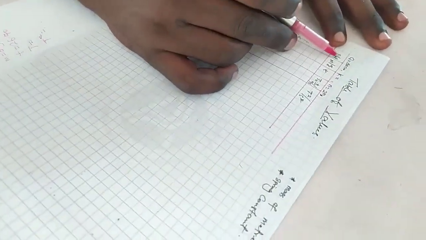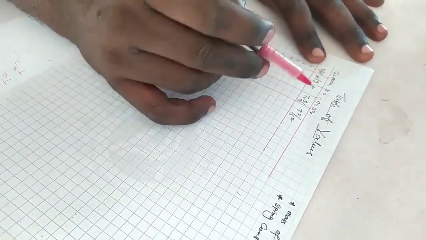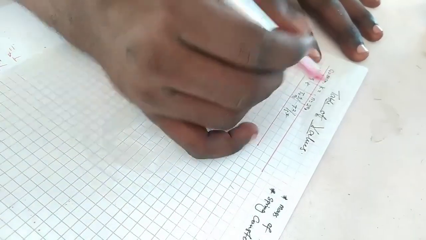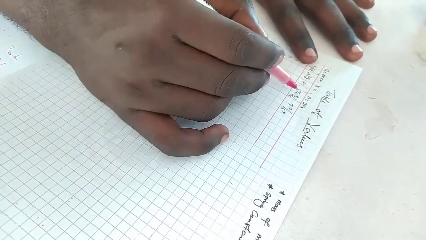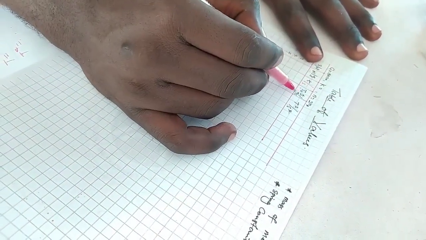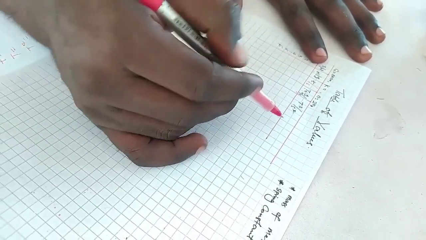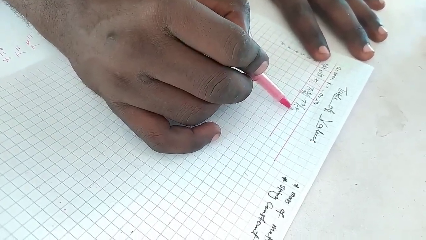So this is the serial number, the numbers of time you repeat the experiment. This is the mass in gram. This time is in seconds. Then for your capital T, T all over N, it should also be in seconds. For T square, it should be in seconds square.